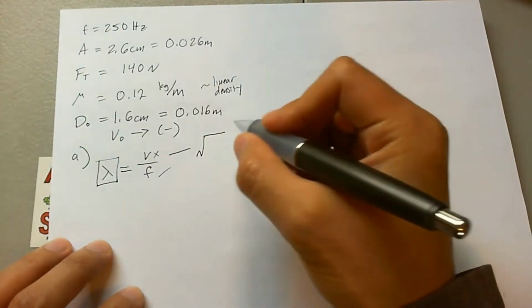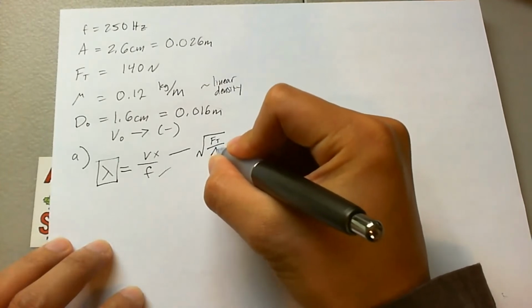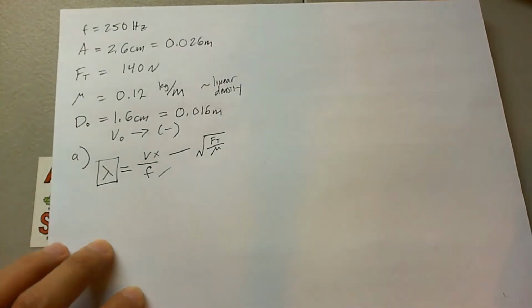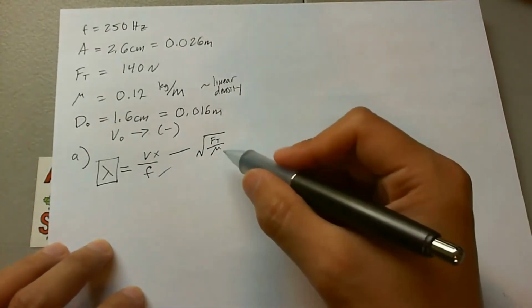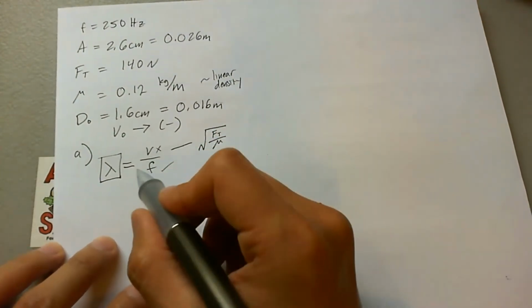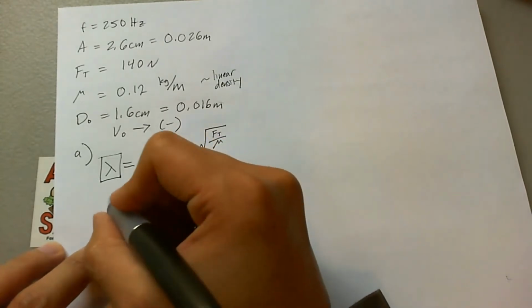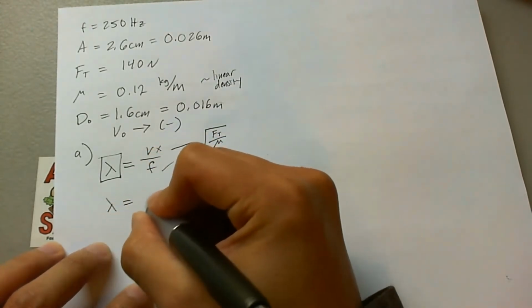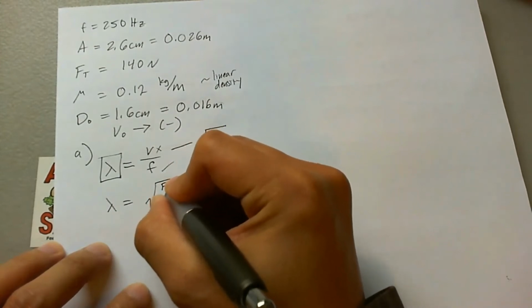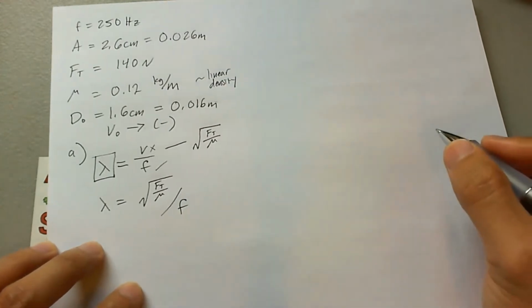v is going to be the square root of the force of tension acting on the cord divided by the density. It could be linear or volumetric, and in this case, linear. So we use that equation, plug it in for v, and divide by f to get lambda. Lambda equals the square root of the tension force divided by mu, all over f.